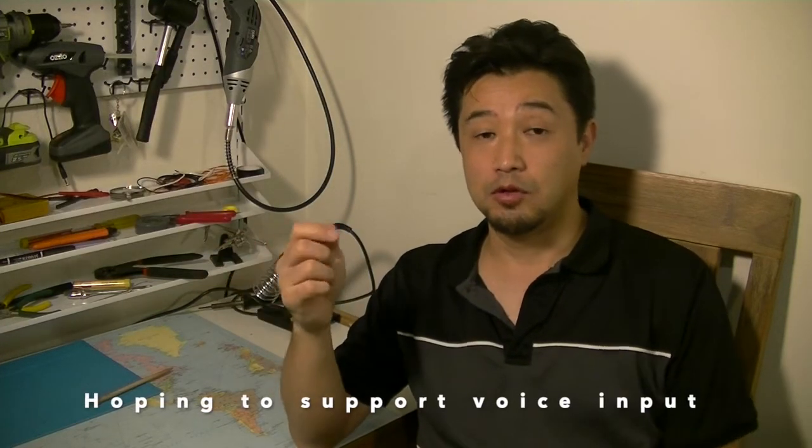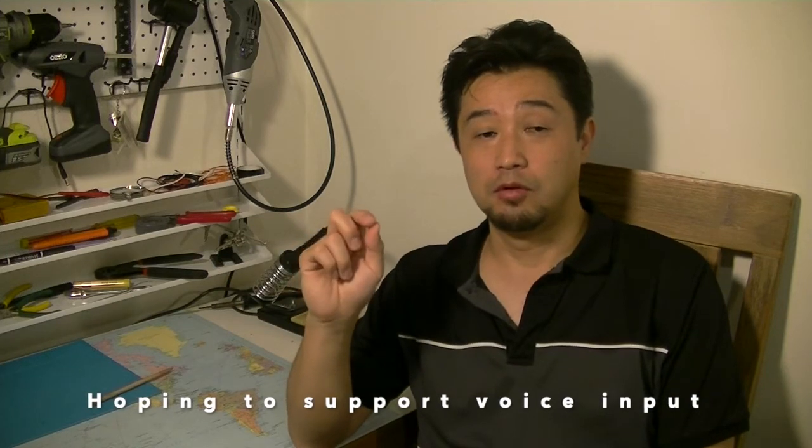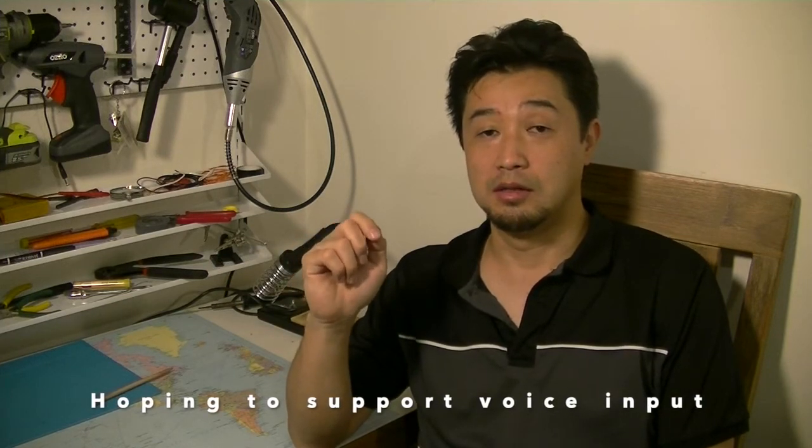I also prepared a small microphone to allow voice input so that instead of going through the alphabet one by one, letter by letter, to enter names, for example, I may be able to support voice recognition to convert into text.